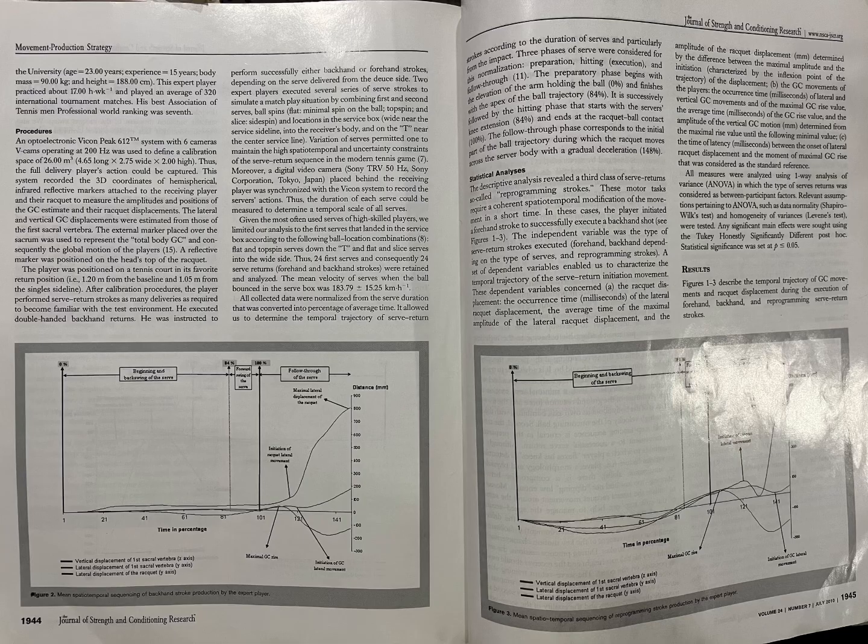As expected, this expert player uses a highly consistent movement production strategy by initiating his different serve returns with a high degree of spatiotemporal consistency. This strategy may allow a high level of spatial and temporal accuracy in the movement. The movement initiation seems to play a fundamental role in the success of the player's serve return strokes. This movement consistency can be supported by the theory of motor programs characterized by a set of spatiotemporal invariants.